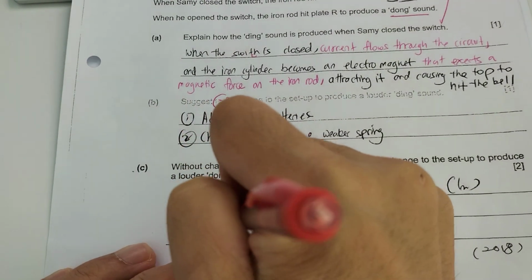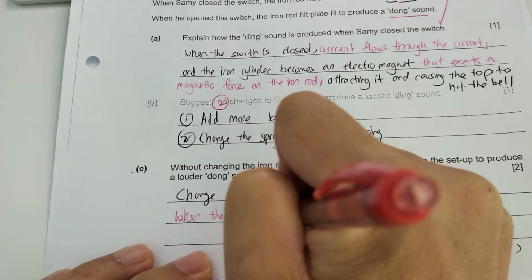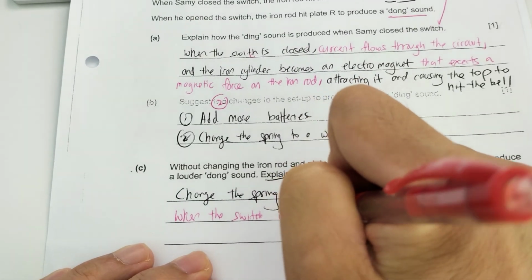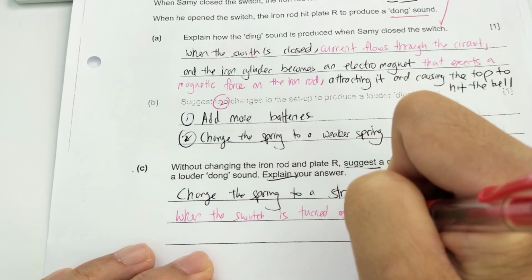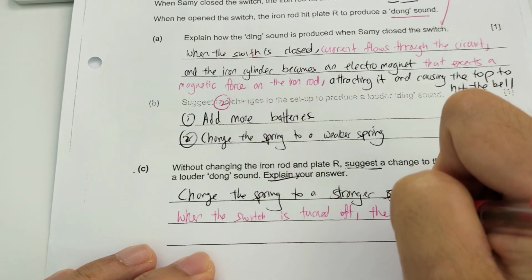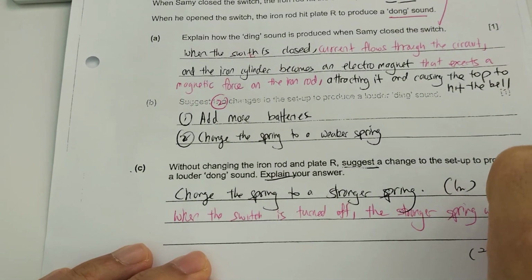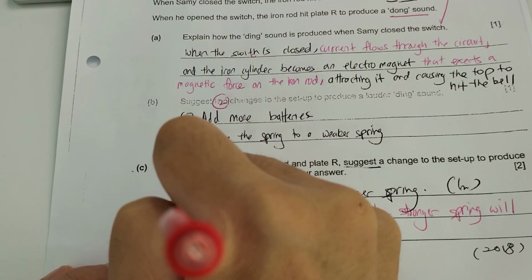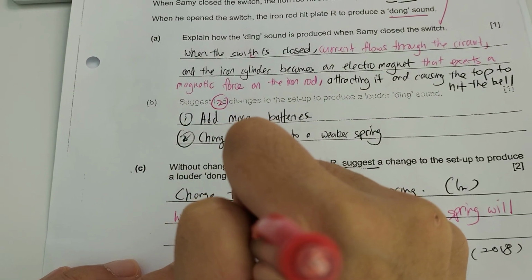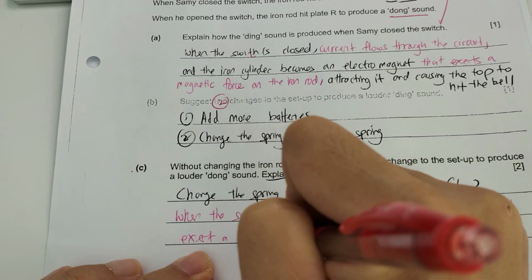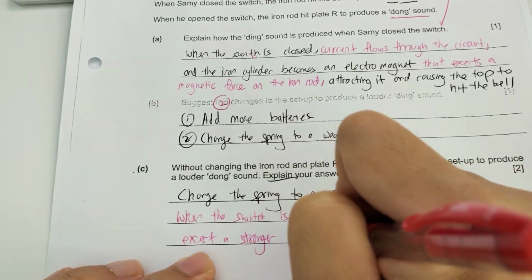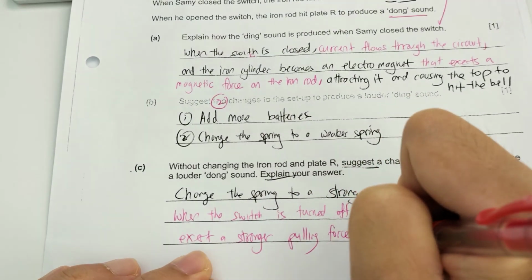When the switch is turned off, the stronger spring will exert a stronger pulling force on the iron rod.